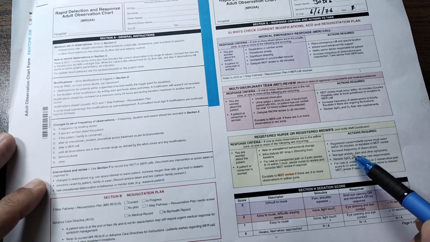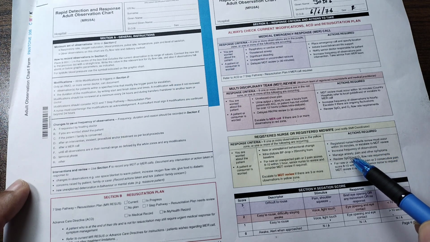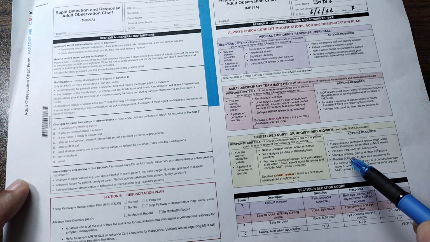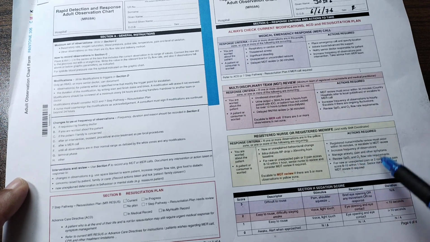And also I am going to increase the observations to every 4 to 6 hourly. So you can take one observation 4 hourly or 6 hourly. So I am going to take it 4 hourly. And also I'll stay with you as a reassurance for you. And also I will keep an eye on your pain and oxygen saturation. So this is my plan.